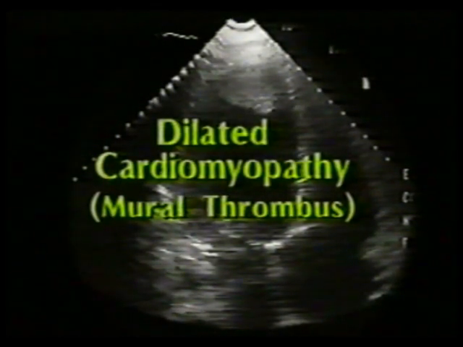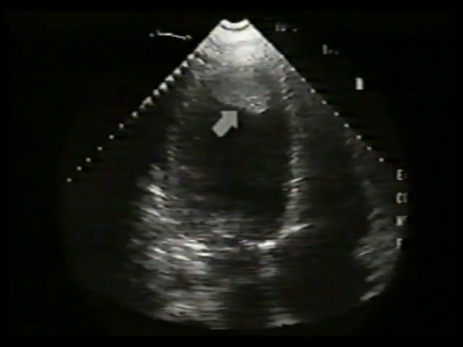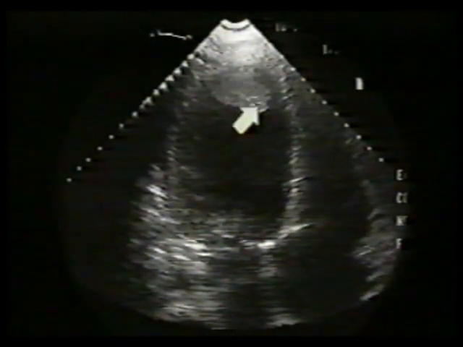Mural thrombus, with its potential for systemic embolization, is one of the most dreaded complications of dilated cardiomyopathy. If mural thrombus is recognized soon enough, embolism can be prevented by anticoagulant therapy. This is a huge apical thrombus in a 29-year-old male with idiopathic dilated cardiomyopathy.